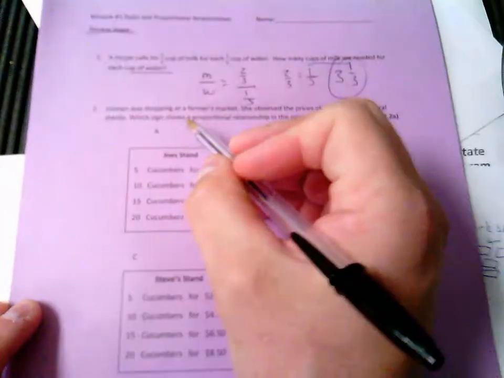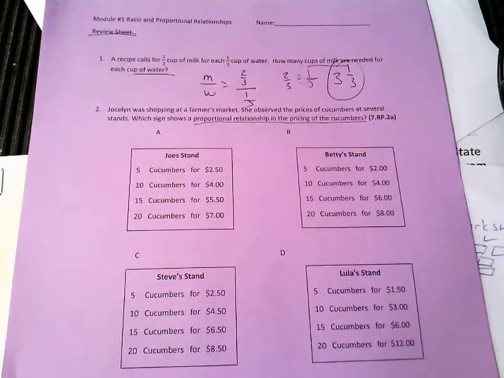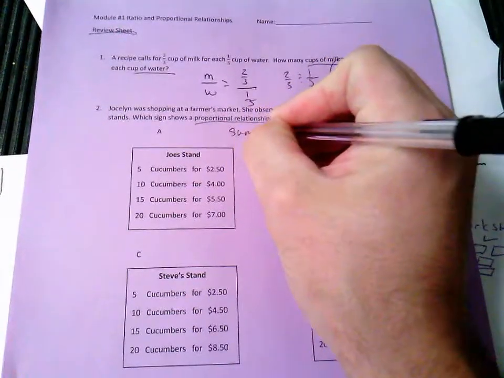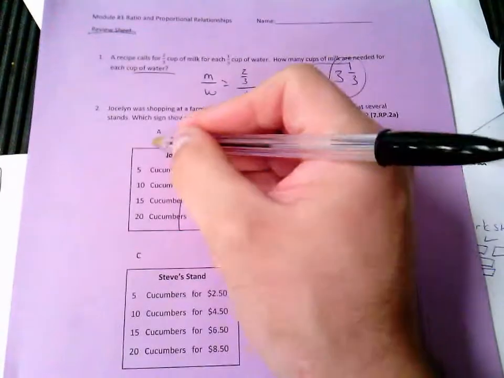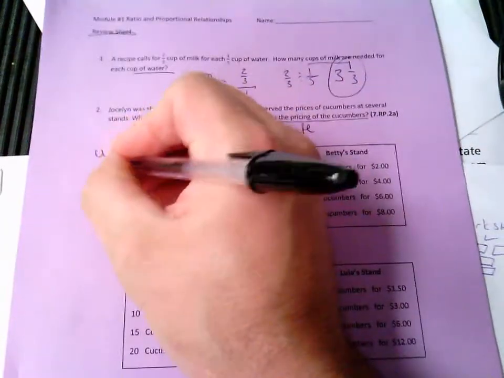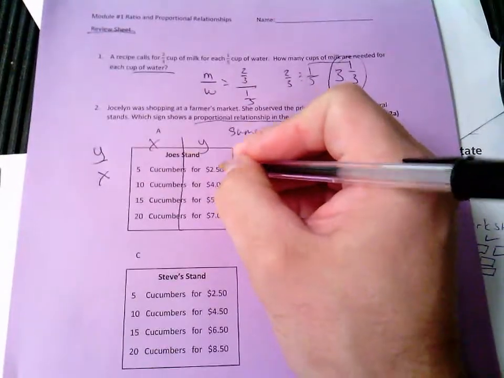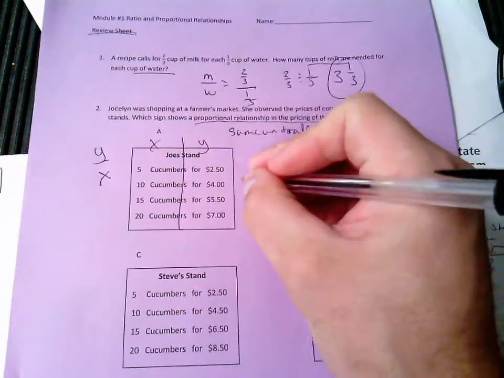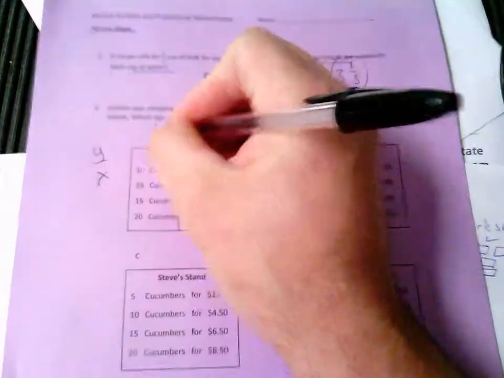Which shows a sign of proportional relationship in the pricing of the cucumber? So we've already seen this problem before, but basically for a proportional relationship, we need the same unit rate. So we'll think of this as like an XY table. And remember, we always want to do Y over X. So 250 divided by 5 would be 50 cents. 4 divided by 10 is 40 cents, so it's not A.